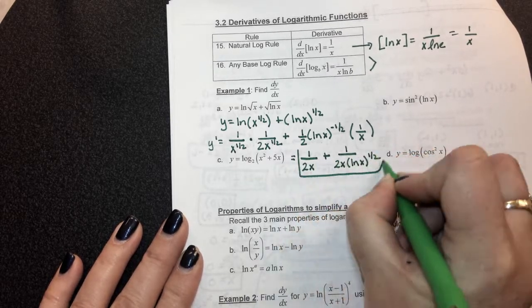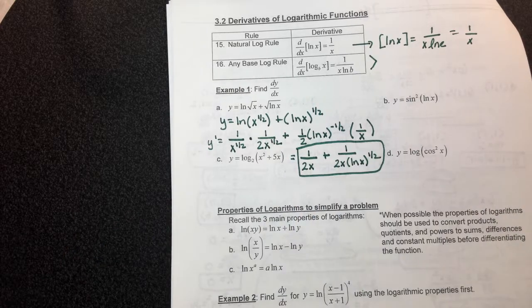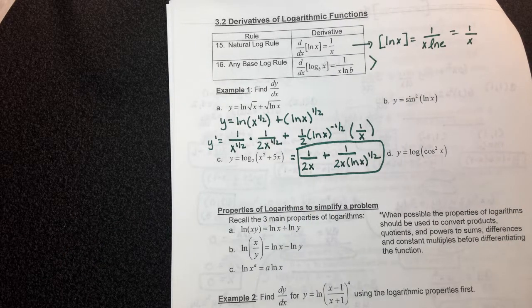So there's your derivative. Like I said, you've got to be on the lookout from this day forward for chain rule. More often than not, you're going to have to apply your chain rule versus not.